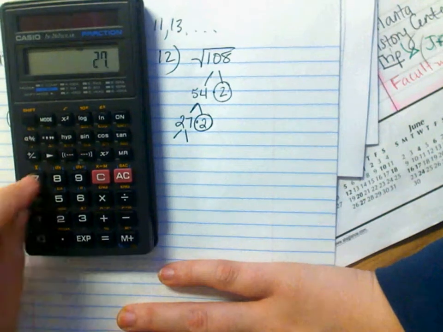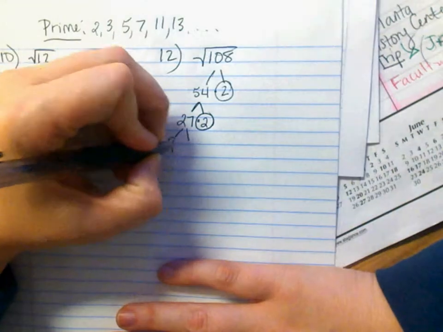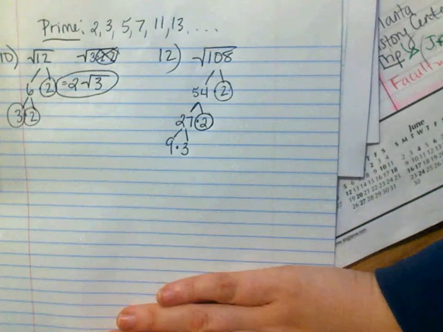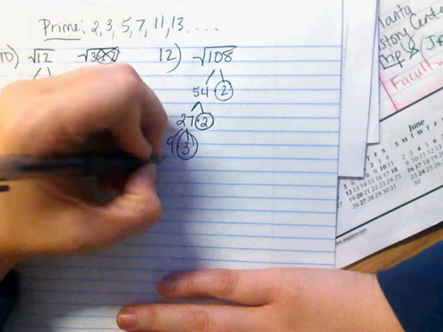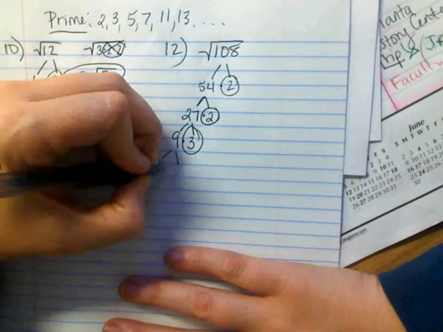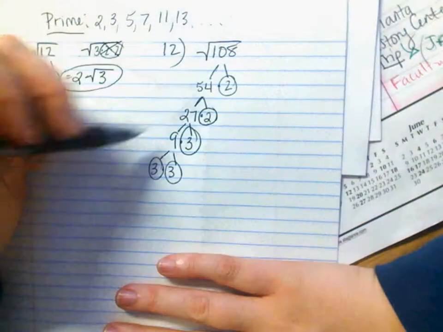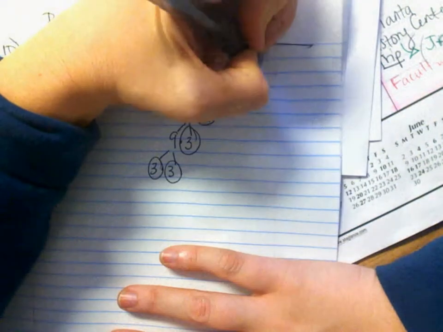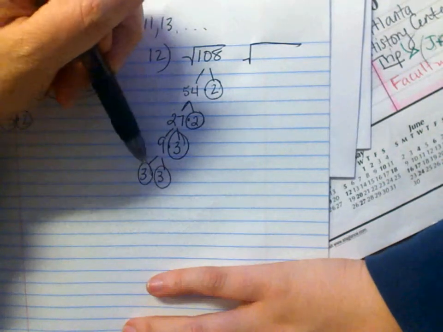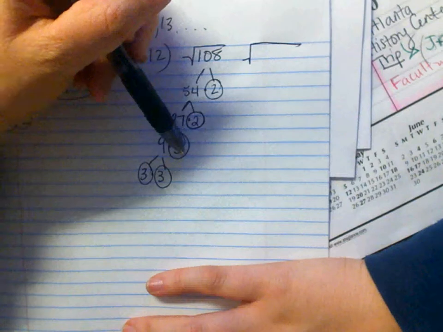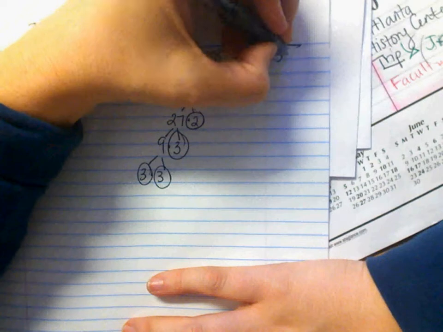So let's try 27 divided by 3. That's 9. So 9 times 3 gives me 27. Circle the 3 because it's prime. And then for 9, you can do 3 times 3. Okay, this one's a bit longer than the last one. So draw your new radical sign, make it big enough to put all your prime factors under, and do 1, 2, 3 3's and 2 2's.